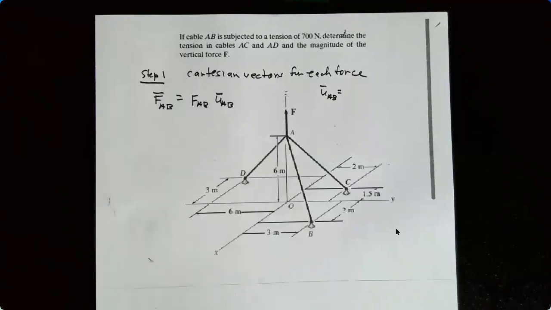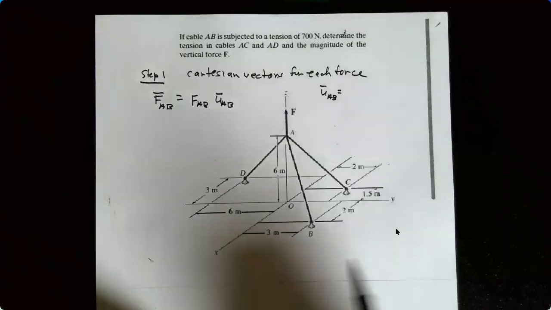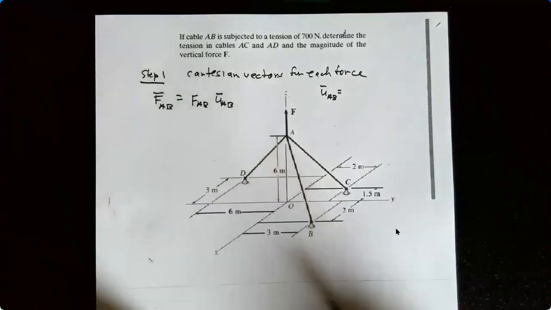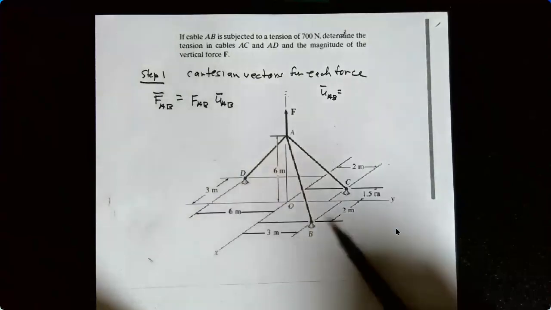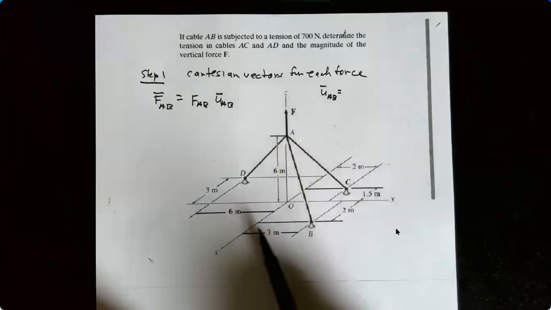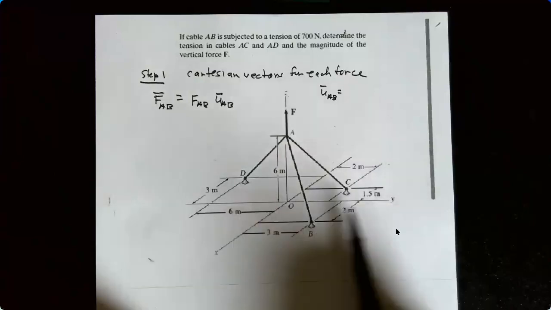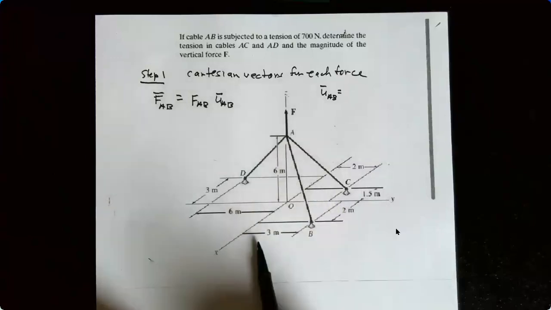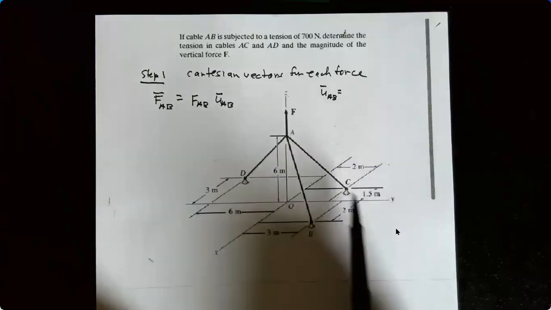To give you a heads up then, okay, so here's the x-axis. The dimensions along the x-axis are going to be parallel to the x-axis. So here's a 2 meter here, parallel to the x-axis. That's going to be an x dimension. This is the y-axis. The y dimensions are going to be parallel to the y-axis. This is a y dimension here. Here's a y dimension.